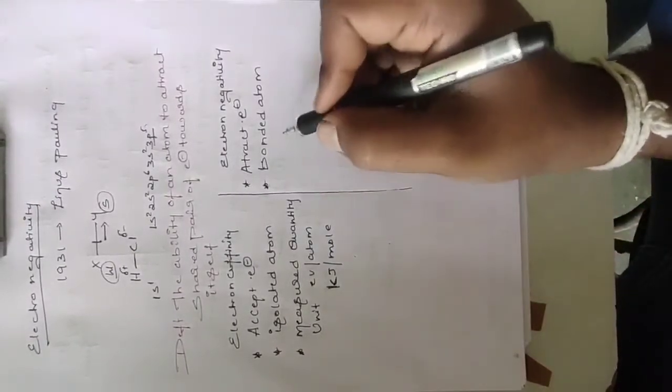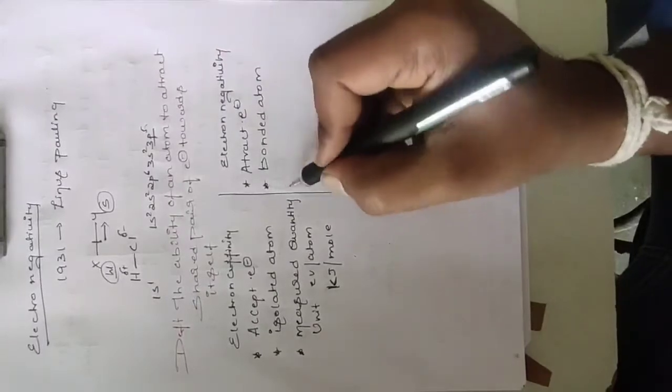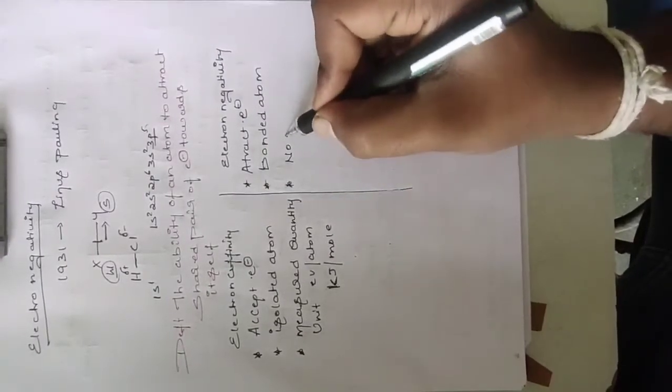When it comes to electronegativity, there are no units.